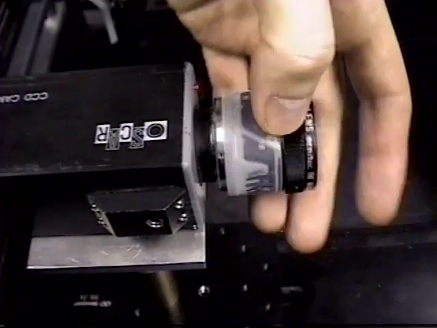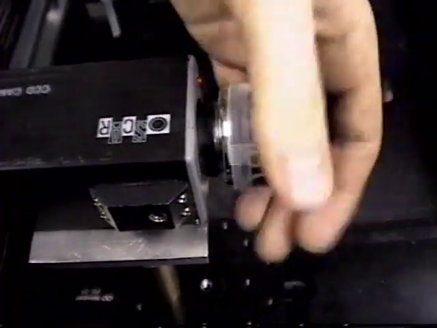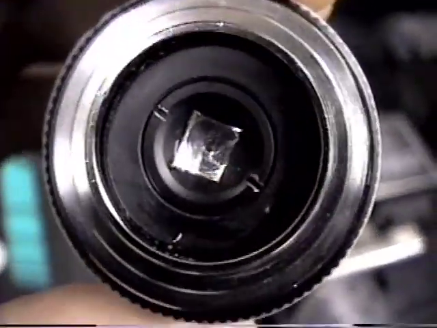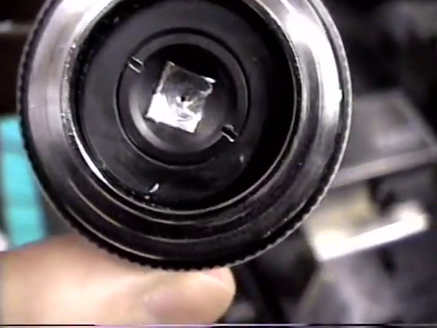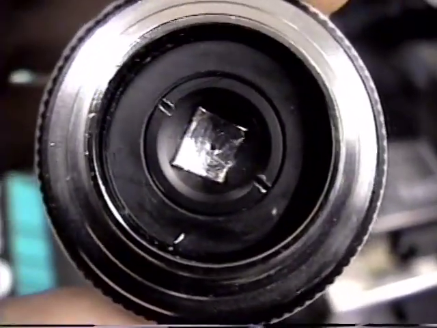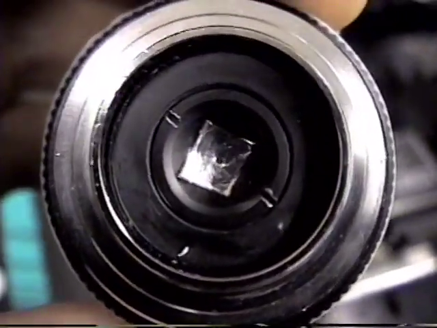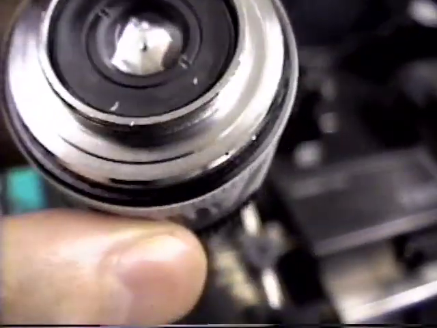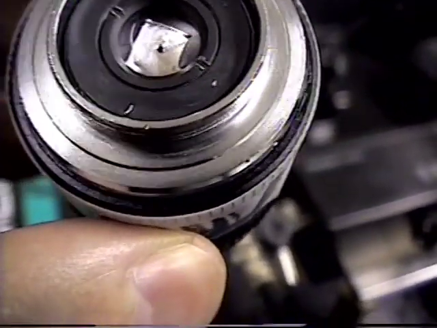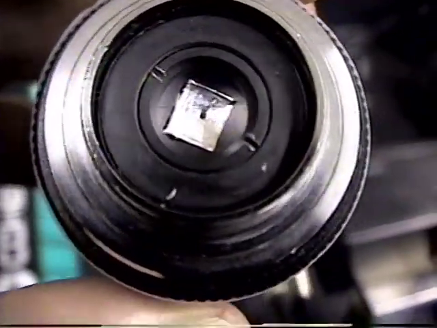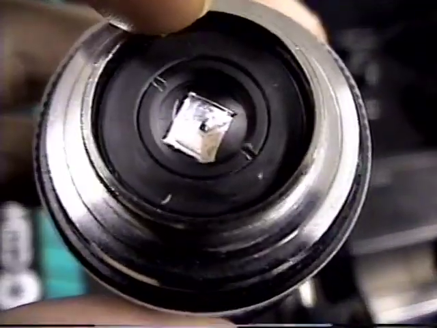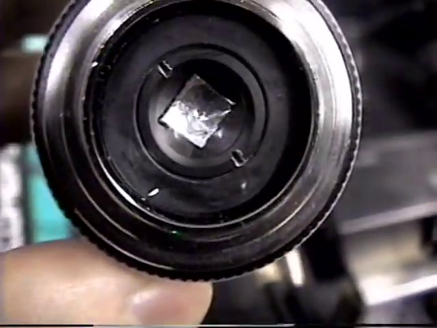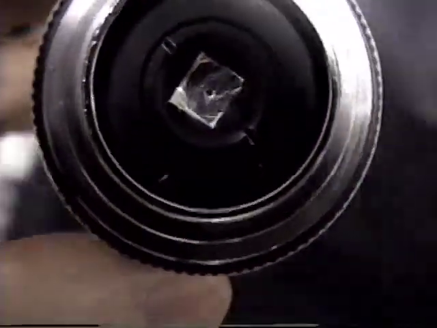Let me unscrew this and I'll attempt to show what I did. In the back of this, I placed another pinhole, which is aluminum foil adhesive tape, and I actually attached it directly to the iris of the lens, and then punched a 0.5 millimeter hole through it.